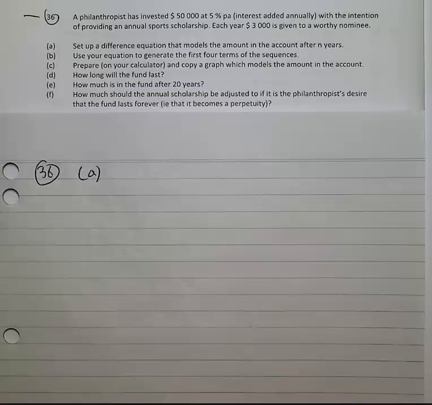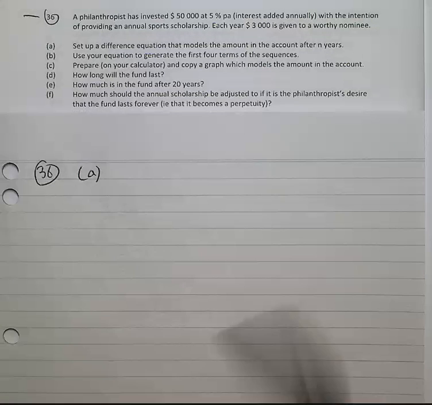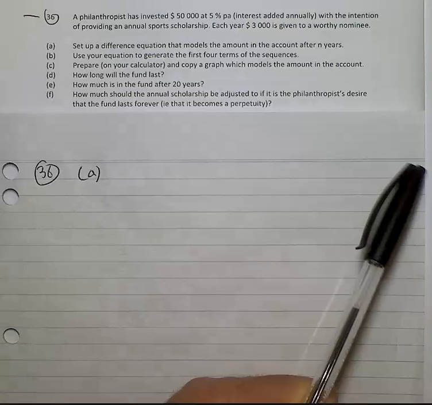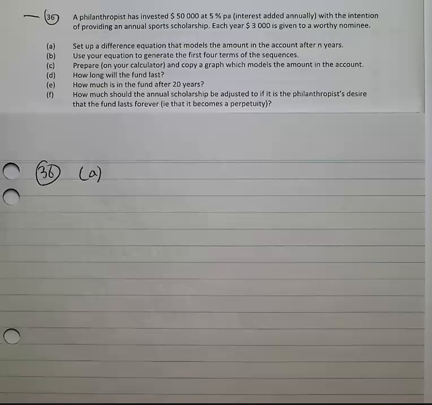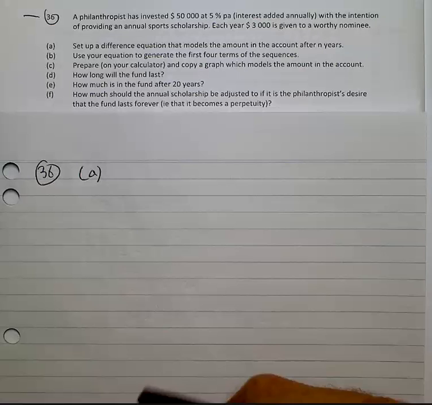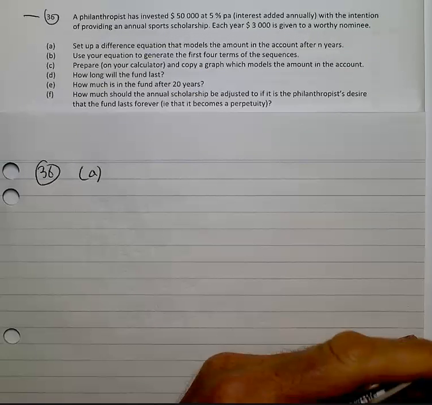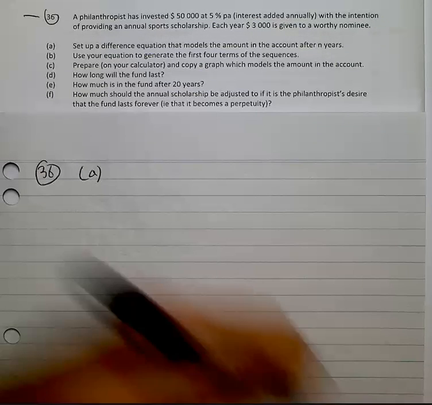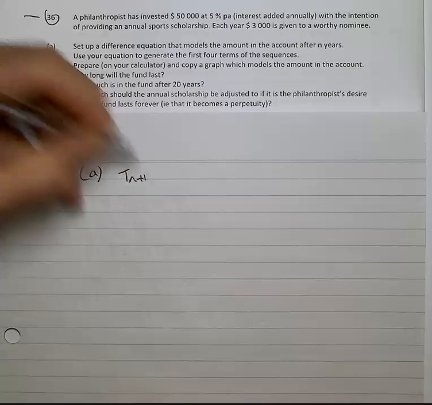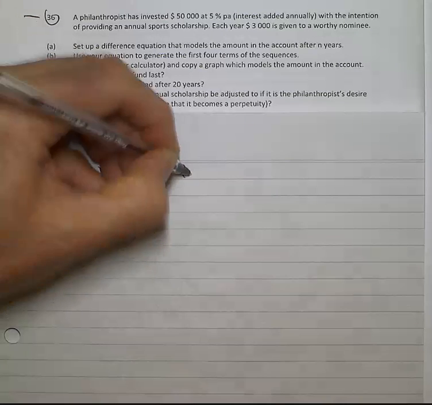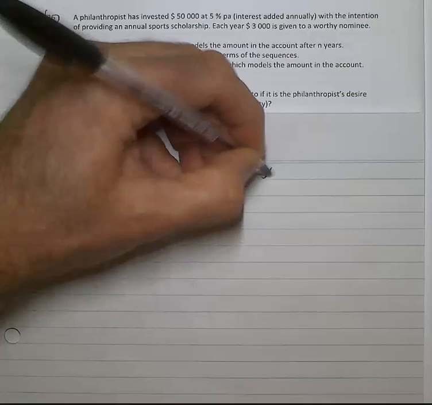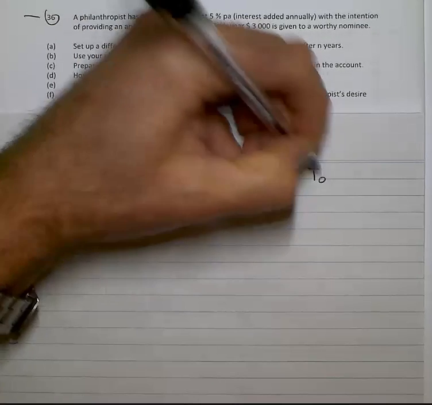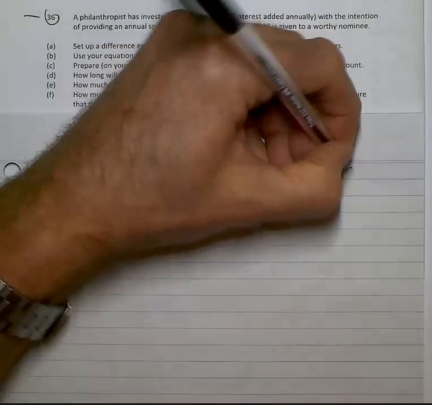Question 35 is looking at someone investing money, paying out $3,000 per annum. Now, this is an annuities in arrears scenario because the person has invested the money and someone's paying him out gradually. Because it's annual, 1.05 t to the n, they're paying out $3,000 per year, and the initial figure is $50,000.